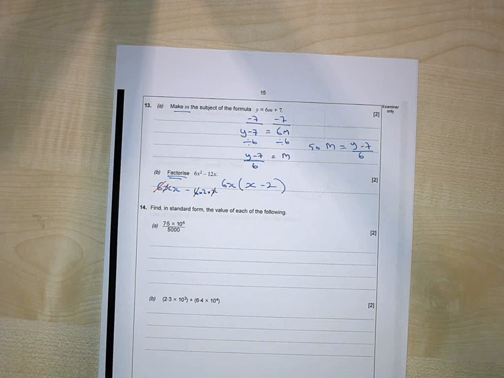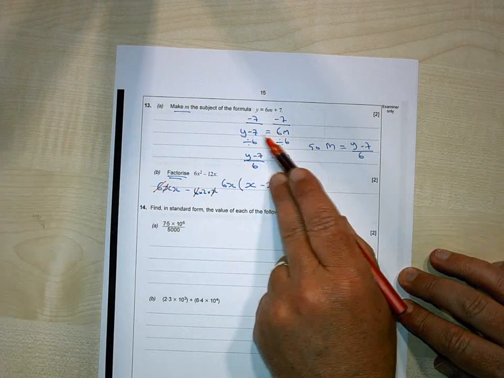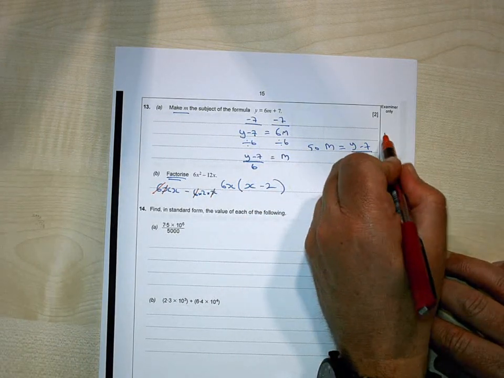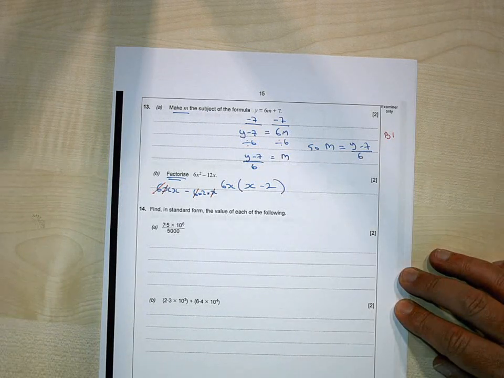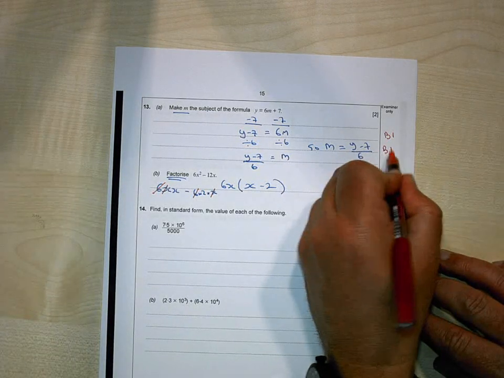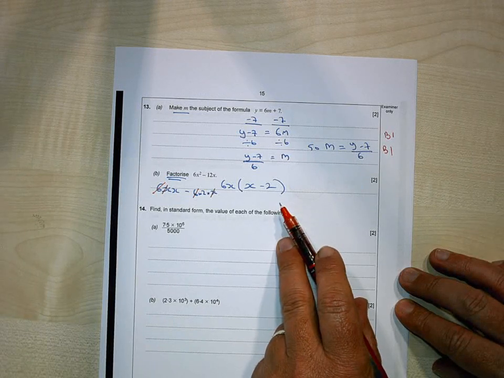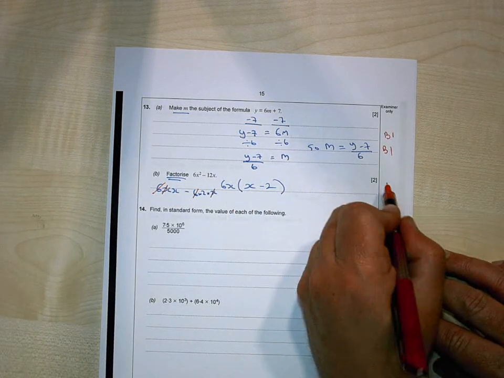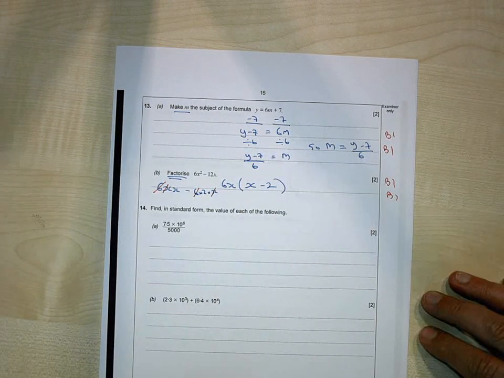Marks for that. So you've got 1 mark there if you get it down to y minus 7 is 6m. And 1 mark for the final answer. And here, 1 mark if you managed to take the 6x out. 1 mark for the correct stuff in brackets.